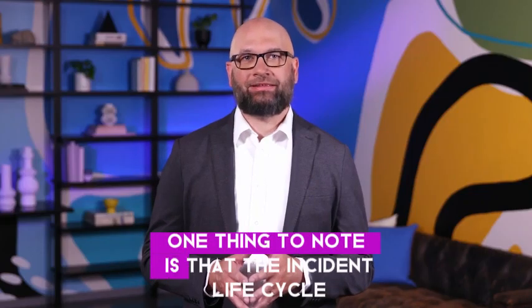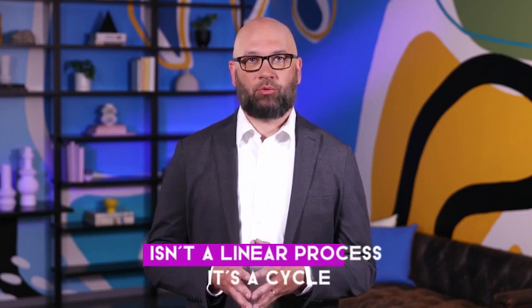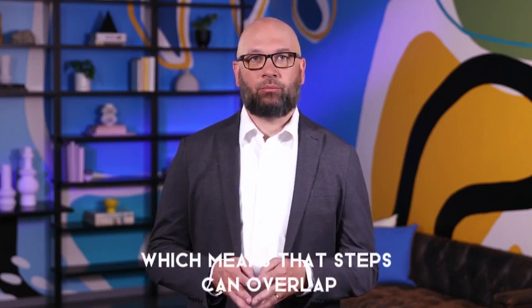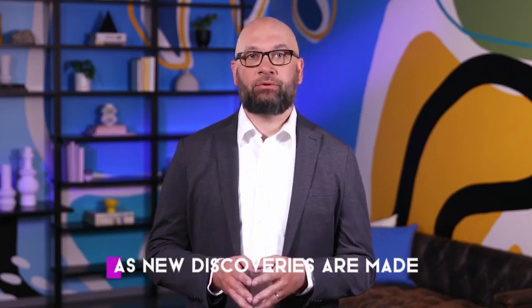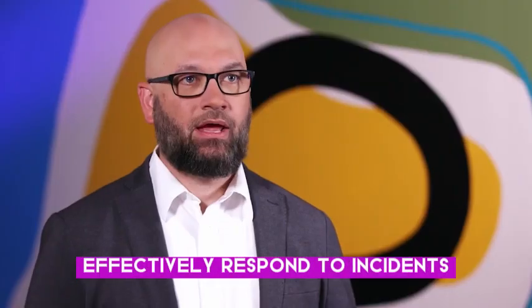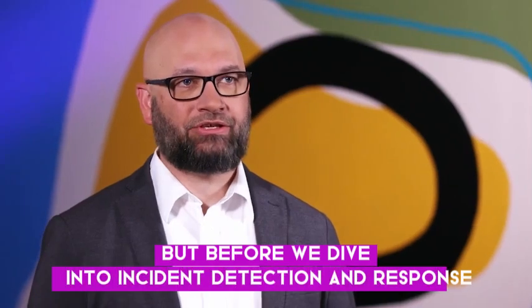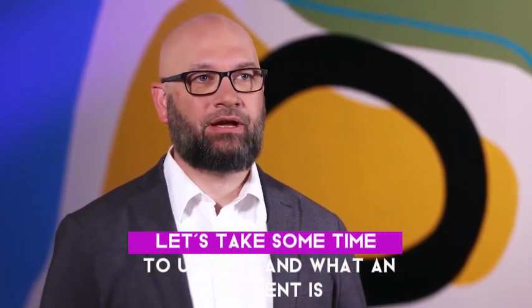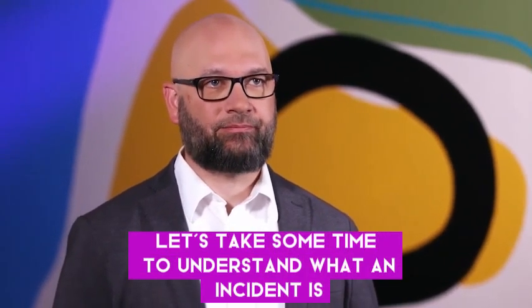One thing to note is that the incident lifecycle isn't a linear process. It's a cycle, which means that steps can overlap as new discoveries are made. This lifecycle gives us a blueprint of how to effectively respond to incidents. But before we dive into incident detection and response, let's take some time to understand what an incident is.